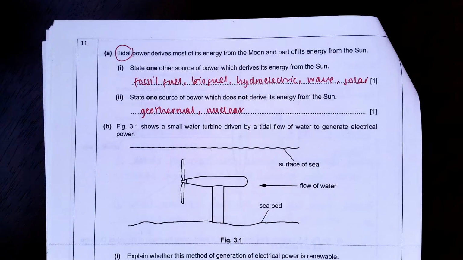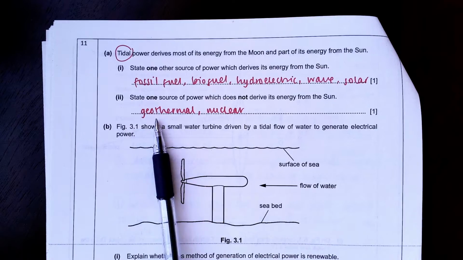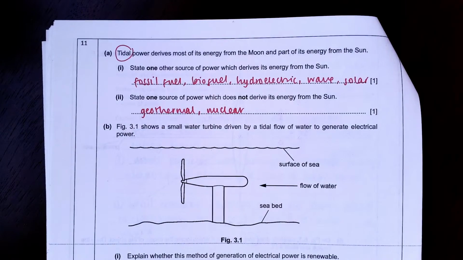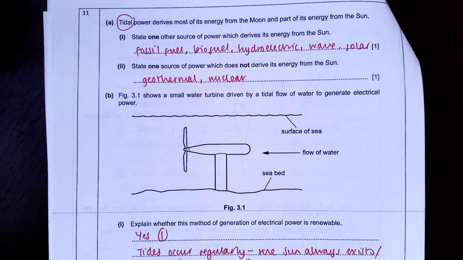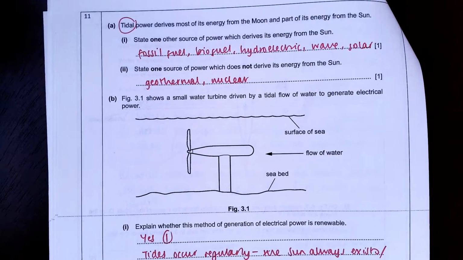State one source of power which does not derive its energy from the sun. You could either have had geothermal, which is energy stored within the earth, or nuclear power, because we're releasing the energy from uranium or plutonium.